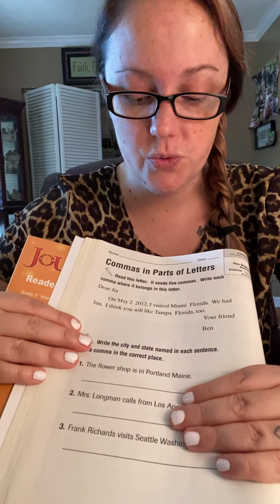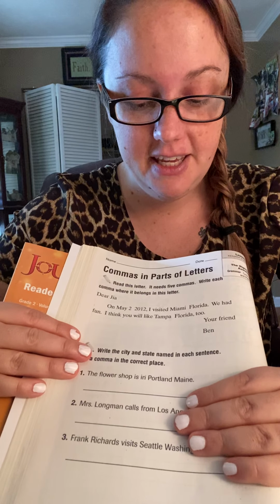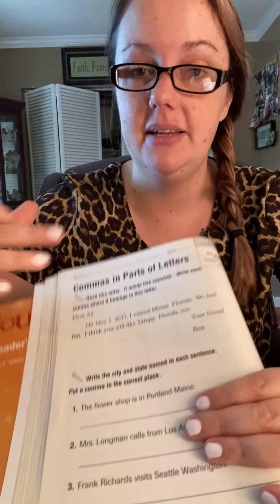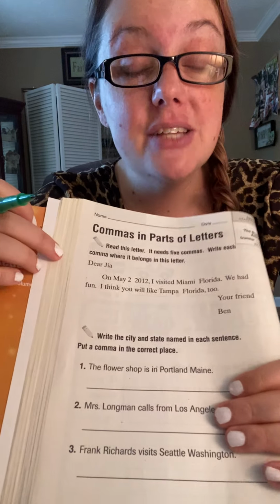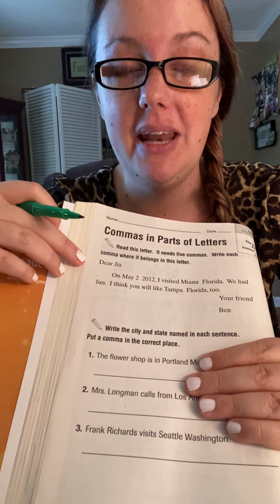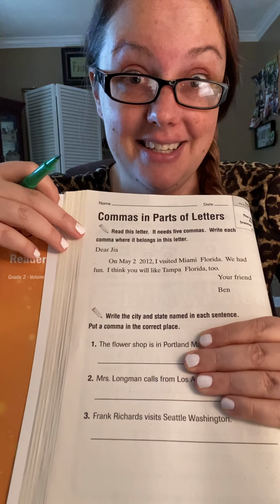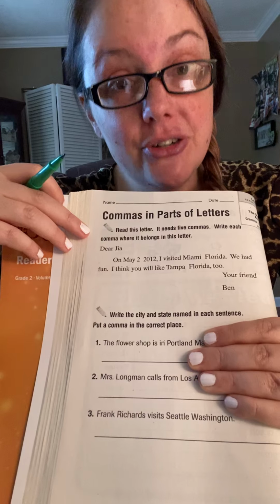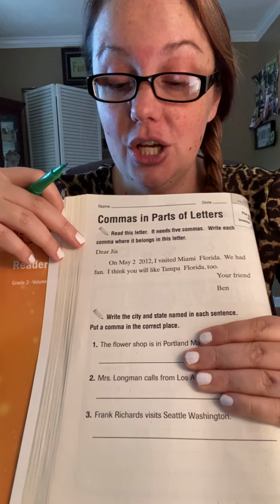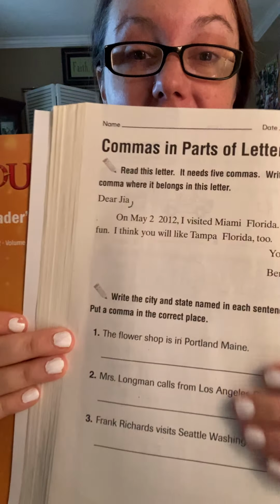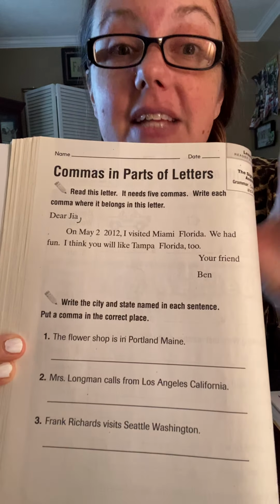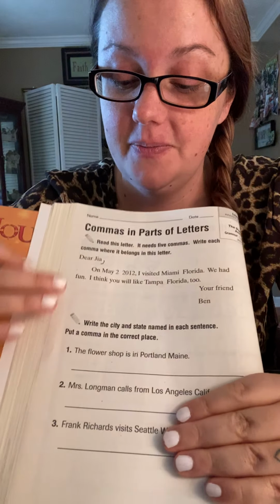It says, read this letter. It needs 5 commas, so it gives you a hint. Write each comma where it belongs in the letter. And we'll see if my green pen will work, okay? It says, Dear Gia. Now, guys, we talked about this way back whenever we wrote letters to Santa, right? And whenever we said, Dear Santa, that was the greeting. So we needed to put a comma after our greeting, after saying hello. So that's 1 comma. We have 4 more left to find.